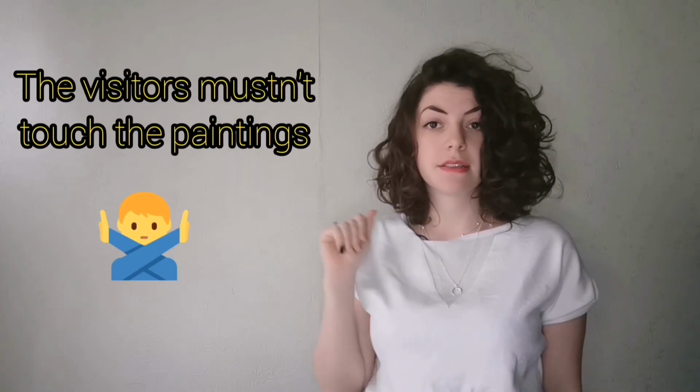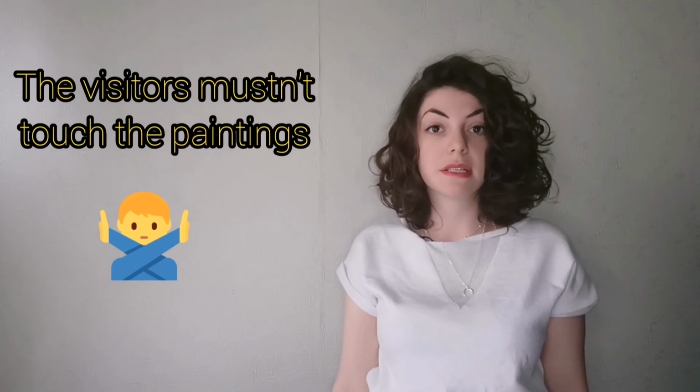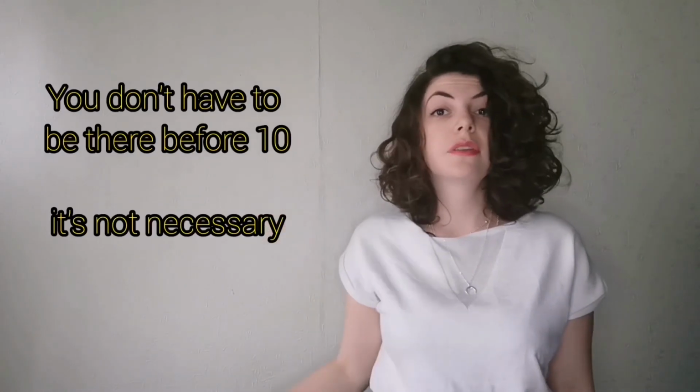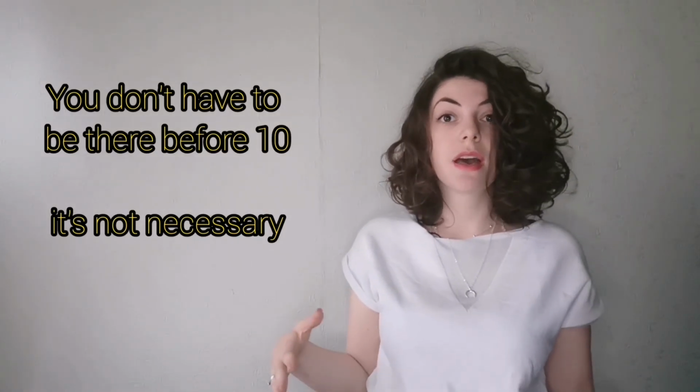Now let's take a look and see the difference between negative forms, mustn't and don't have to. Let's consider two examples. The visitors mustn't touch the paintings. Mustn't means that something is forbidden. You're not allowed to touch the paintings. You don't have to be there before 10. It is not necessary to do, and you can choose to come or not.